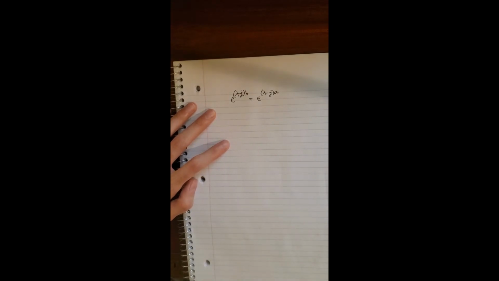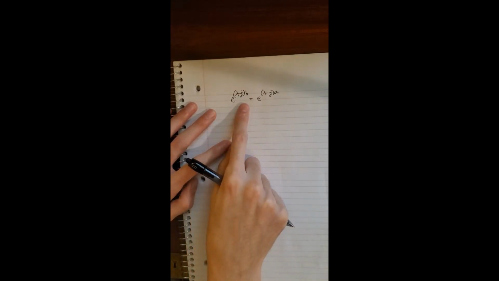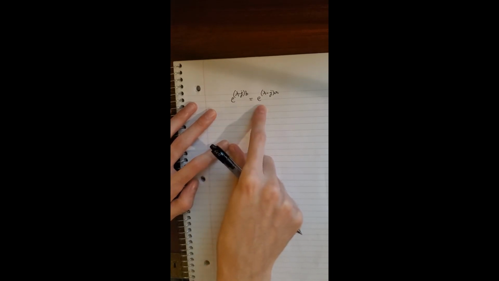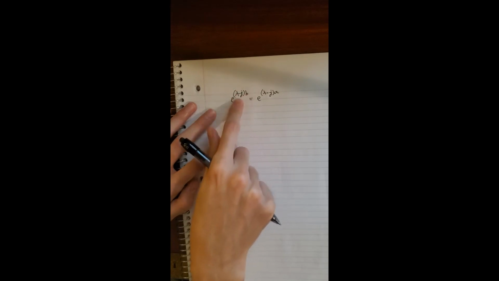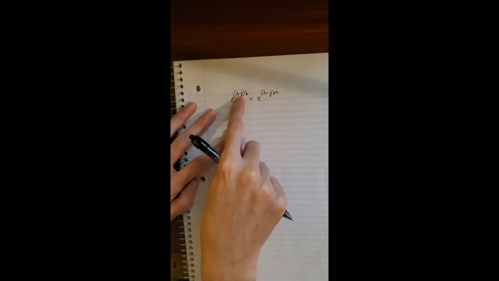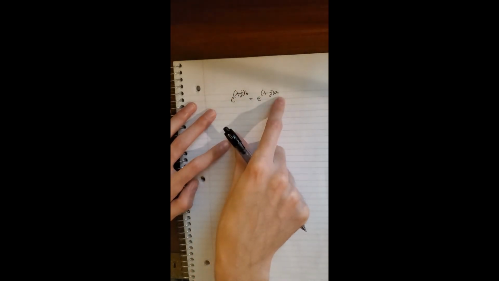Okay, so what does this mean? Well, since the exponential function is periodic, it means that these two arguments, lambda minus j times b and lambda minus j times a, have to differ by an integer multiple of the period.